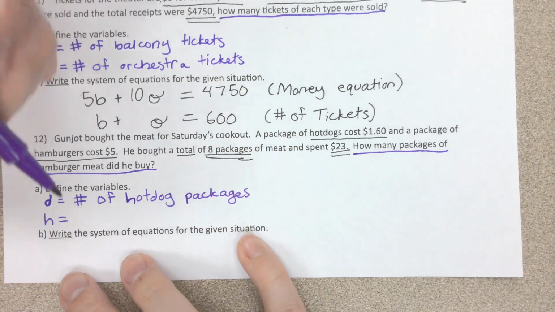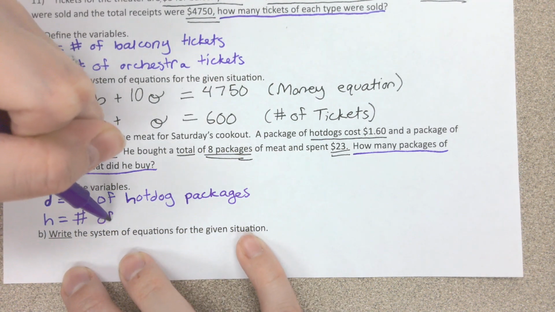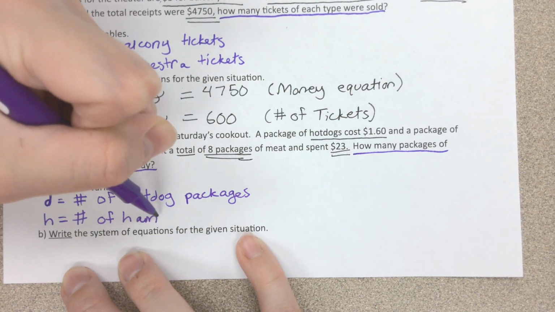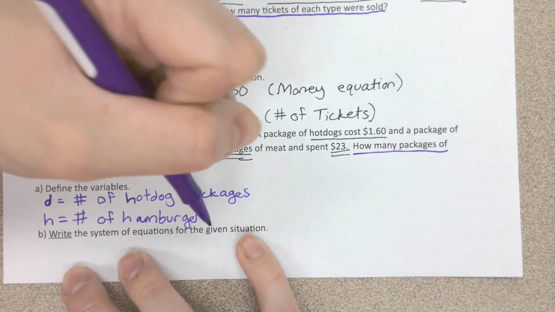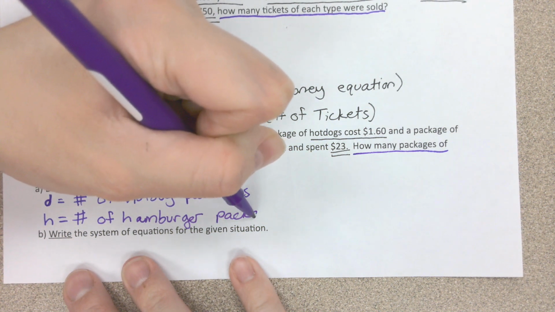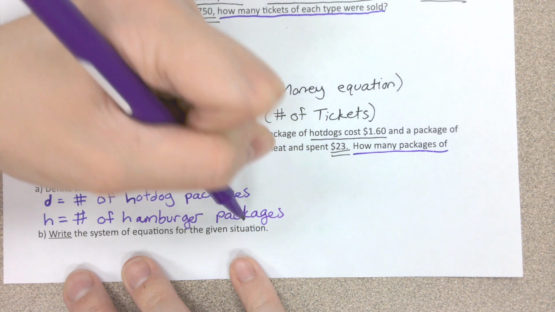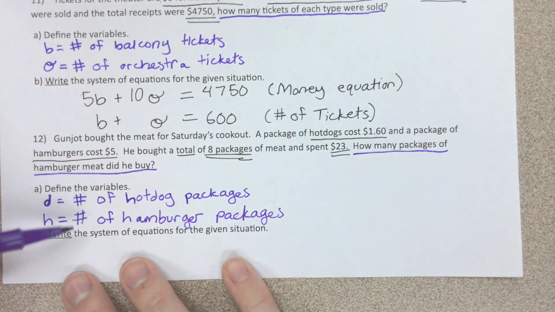And then same thing for hamburger. Number of hamburger packages. Again, if you choose different letters, that's fine. Just make sure these labels here match what I wrote.